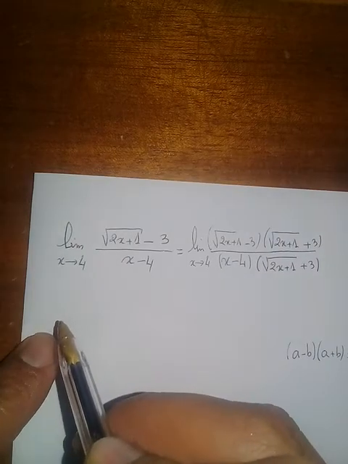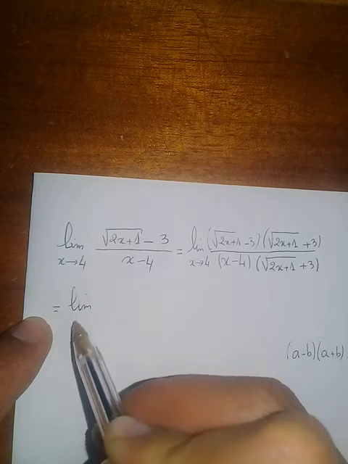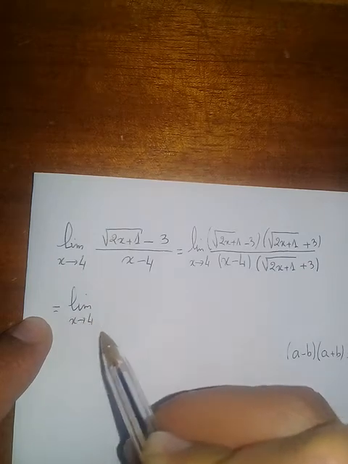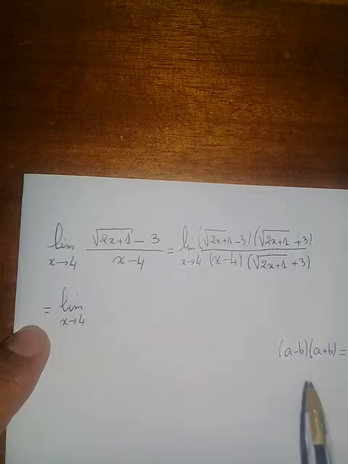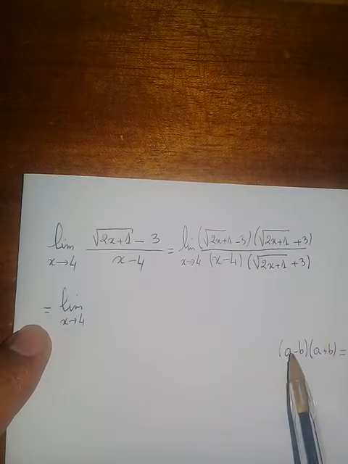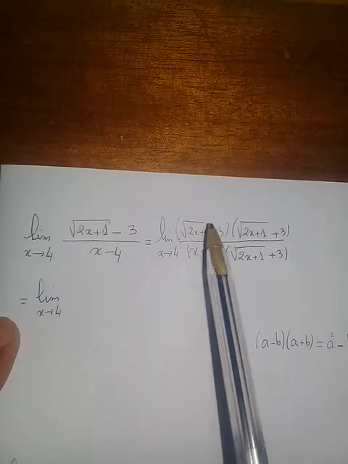So it's the limit when x approaches 4. If we apply this rule, we get this squared minus this squared.